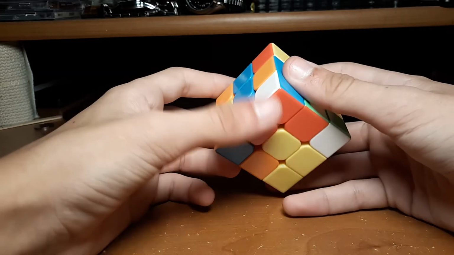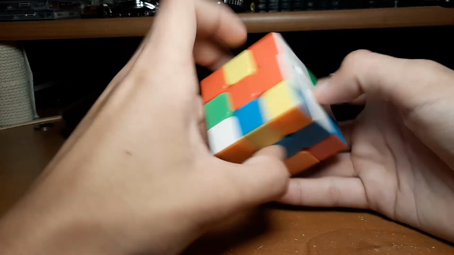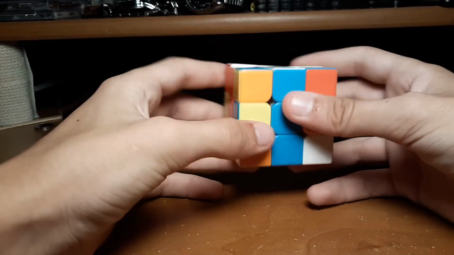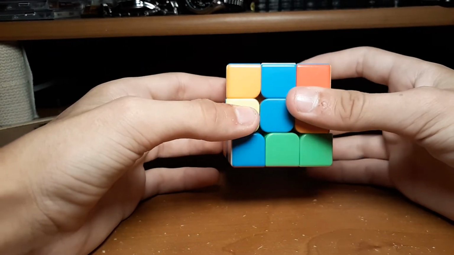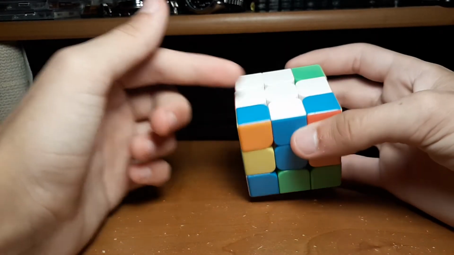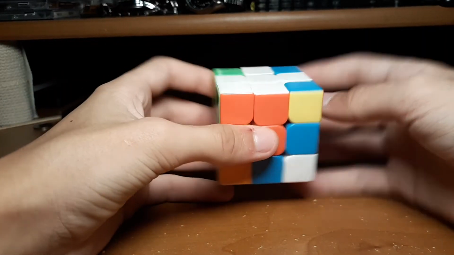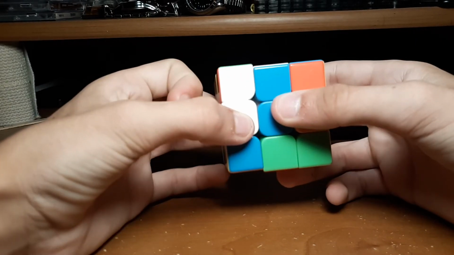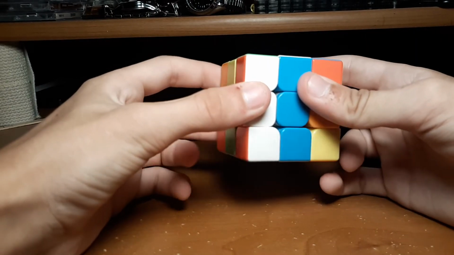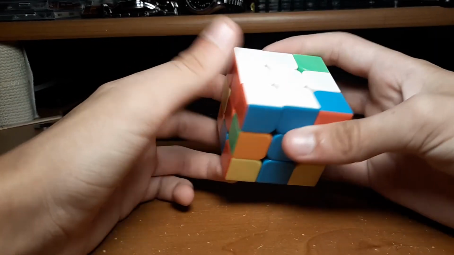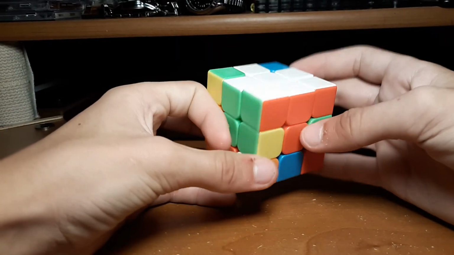So white, blue, red, blue, white, and red. So this goes here. So you're going to move it over there to it. So if it's like this, you can either just turn the cube and do it like you did this one, or you can keep it like this, just bring it down, place it into its spot, and then move it back up, just like that.